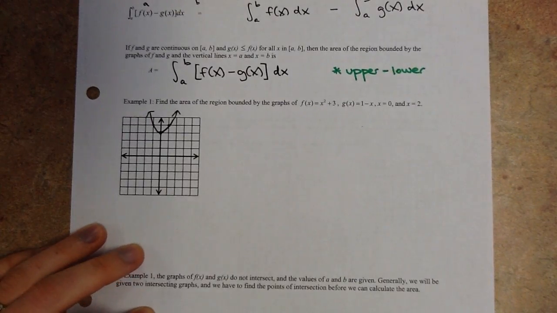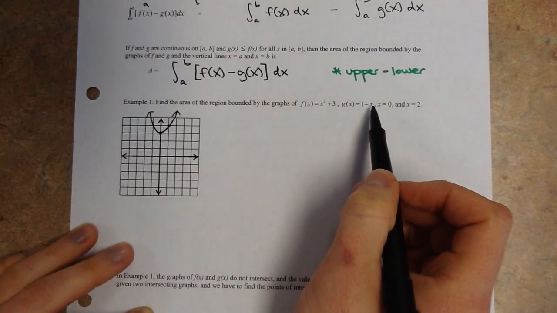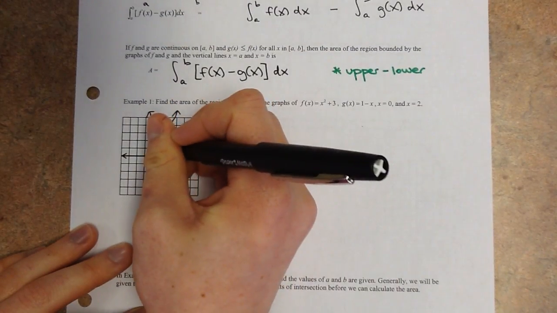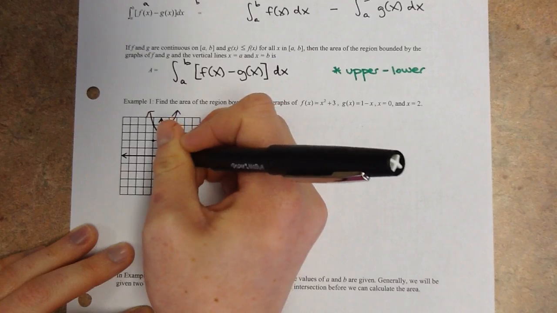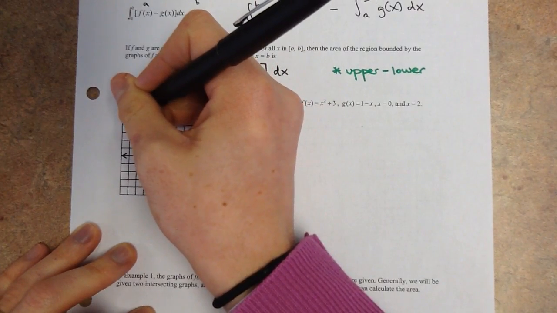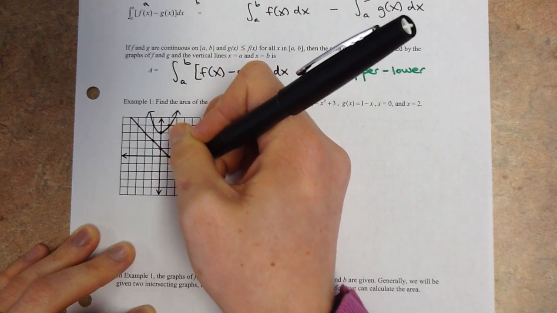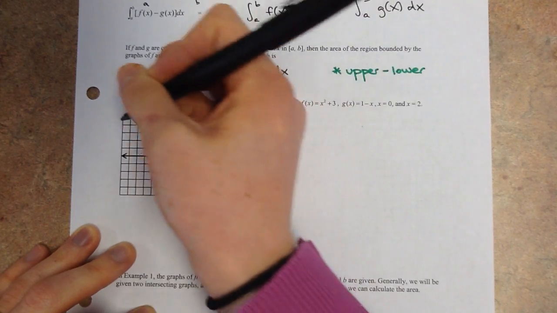That's f. And then 1 minus x, so I have a y-intercept of 1, and then it's got a slope of -1. So I just continue on with my slope of -1 all the way down here, going through all those corners.